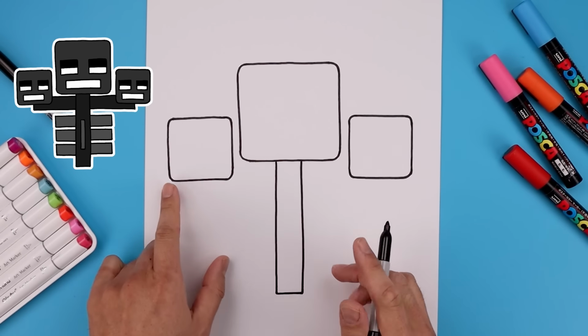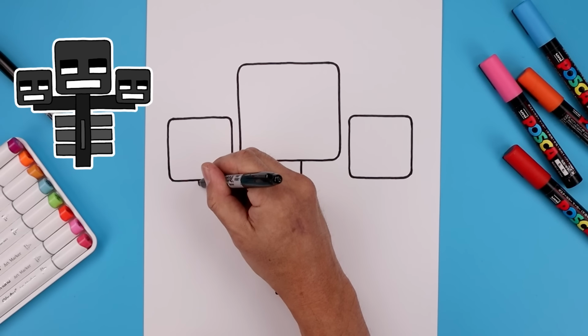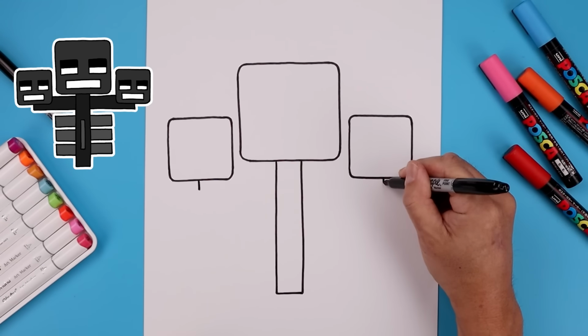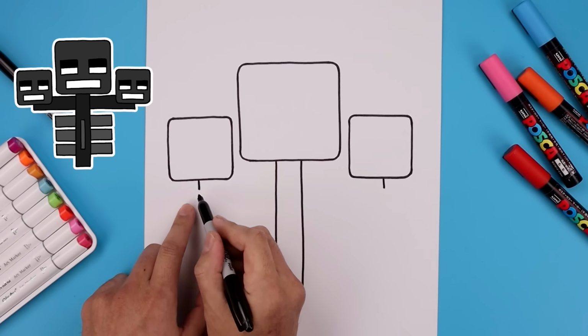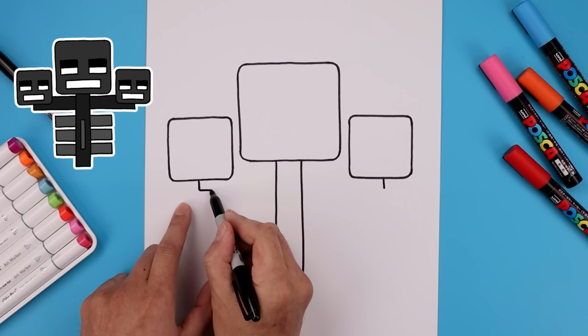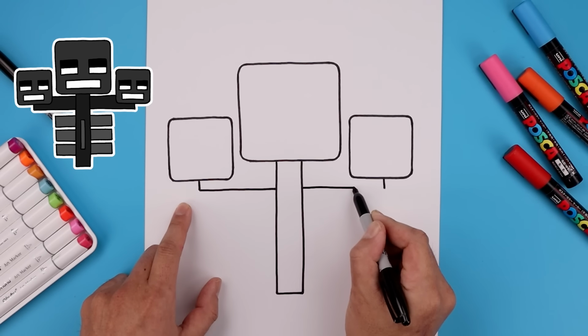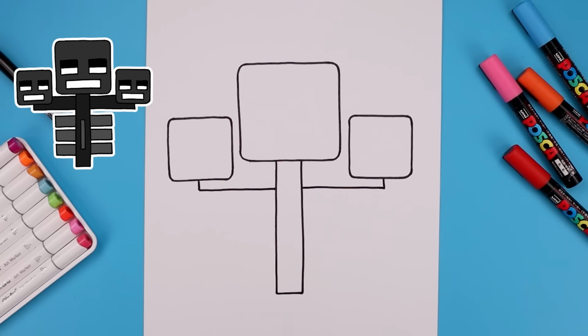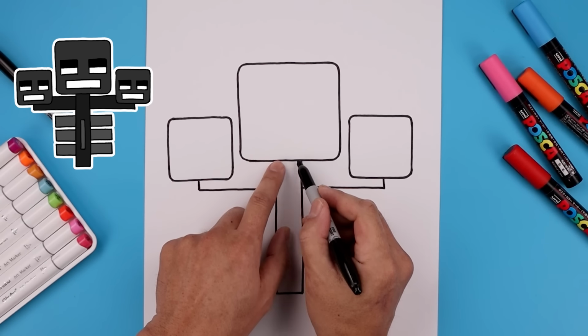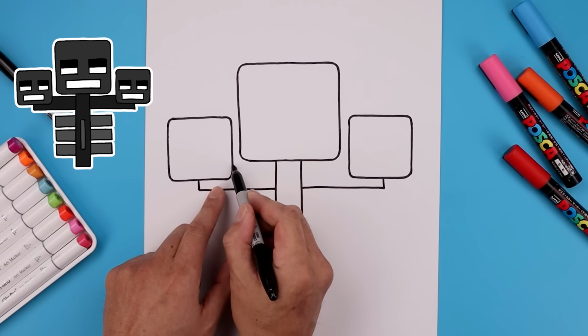Now with the heads on the side, we're going to find the middle point. Draw a straight line coming down. Now we're going to connect the bottoms with a straight line going across in behind the spine. And then just underneath the main head, we're going to step down, draw a straight line going across.